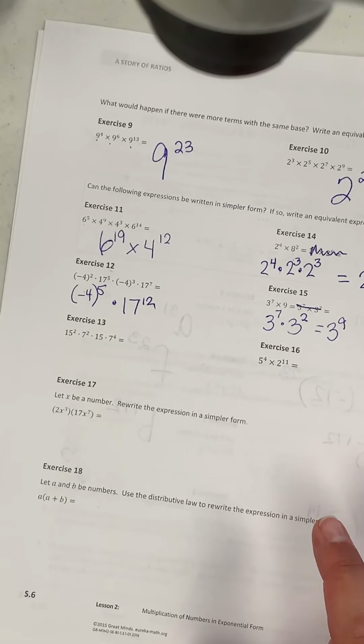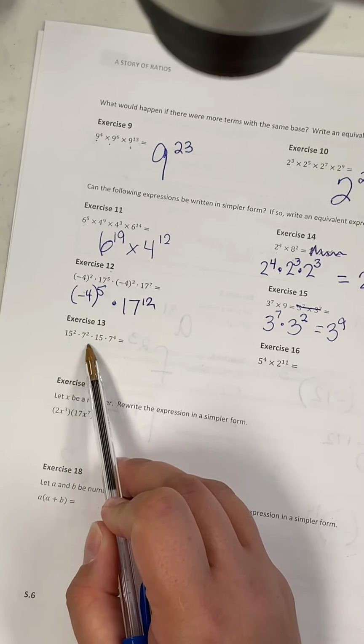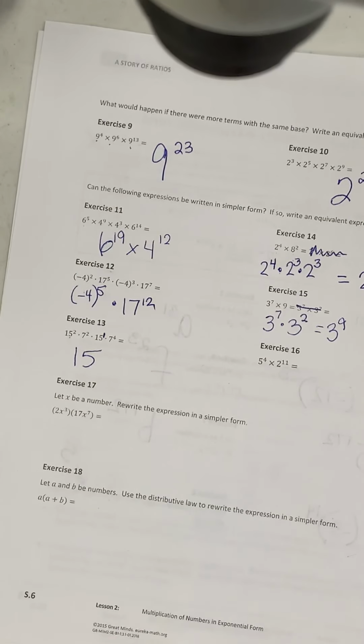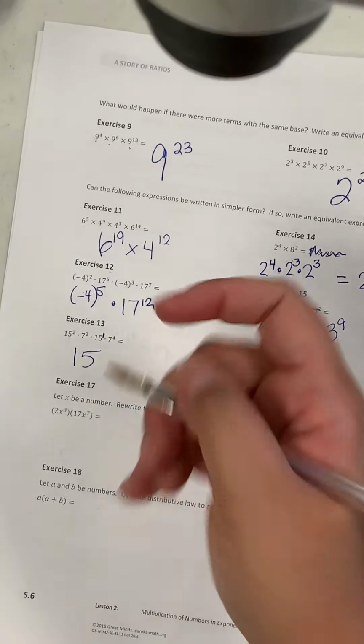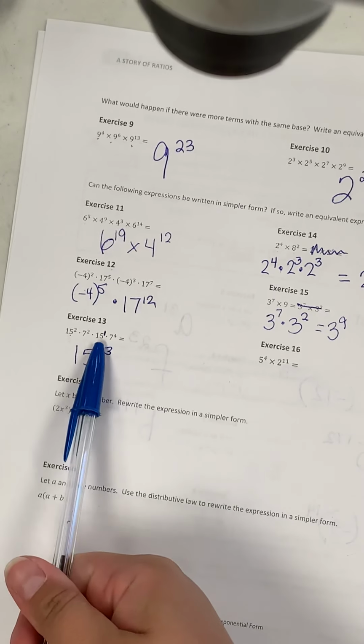Are the bases the same? 15 and 7? No. So I can combine the 15s. How many? 3. Because I've got 2 here and I've got 1 here. So how many 15s do I have? 3. I cannot tell you how many times people miss that on a quiz. And it will be on your quiz Monday. If it does not have an exponent, it's a 1.